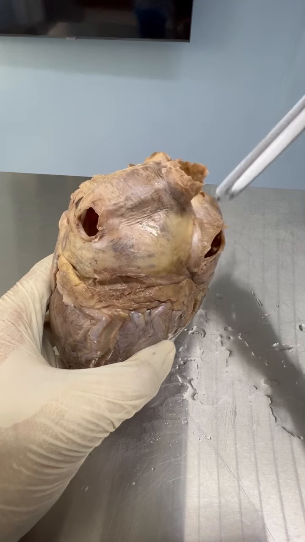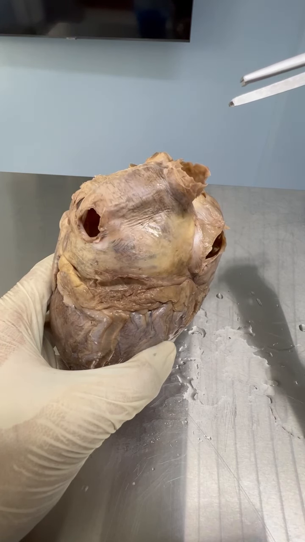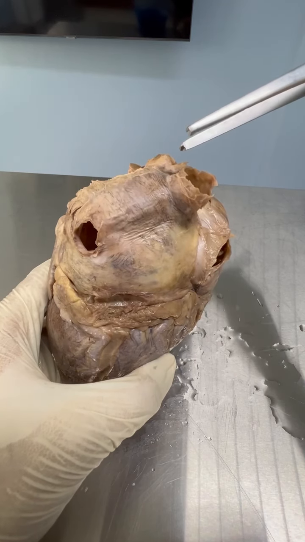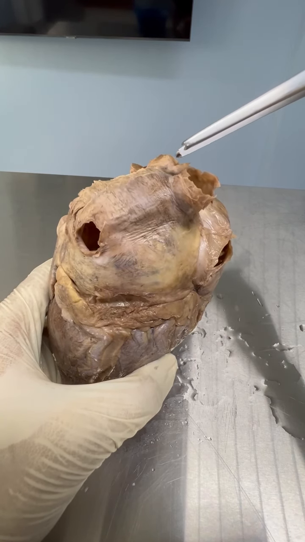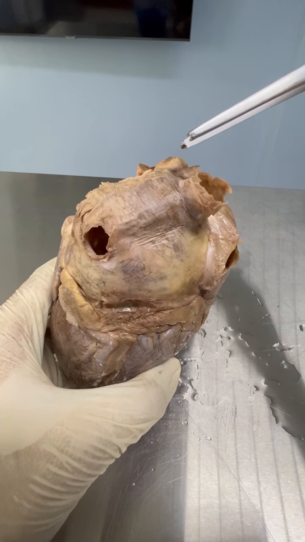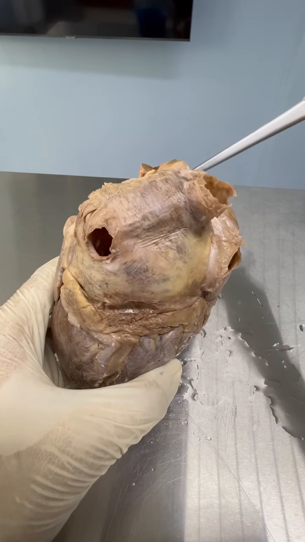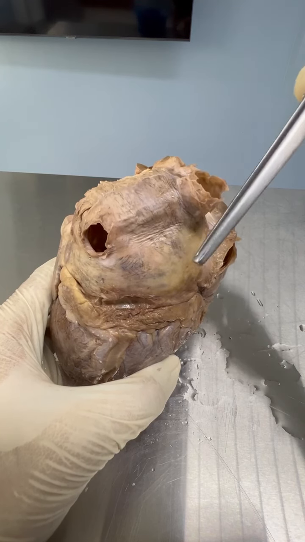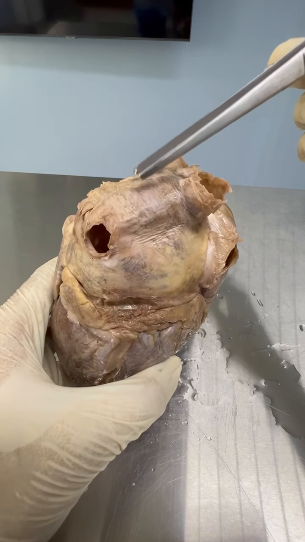Veins in the body particularly carry blood back to the heart. And usually, the different veins of the body carry deoxygenated blood. But for the pulmonary veins, they carry oxygenated blood from the lungs towards the heart itself.